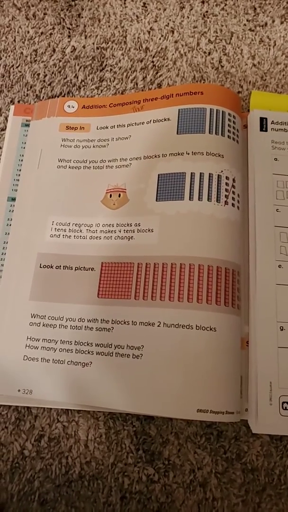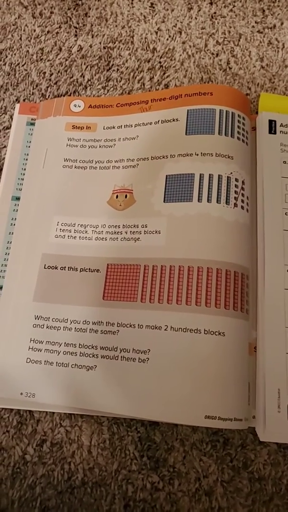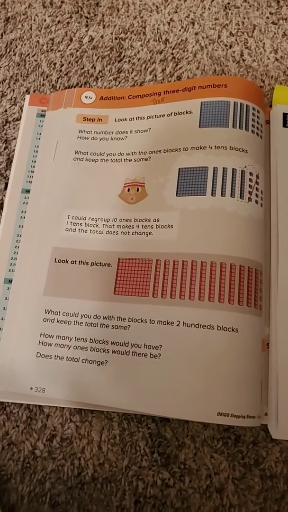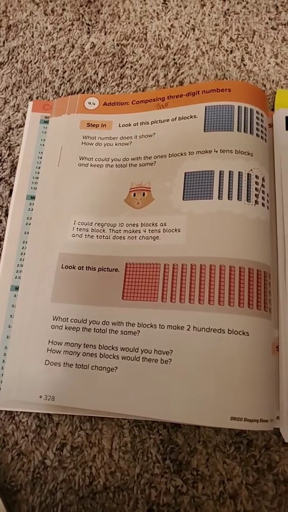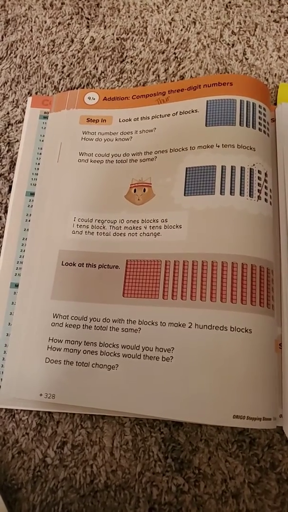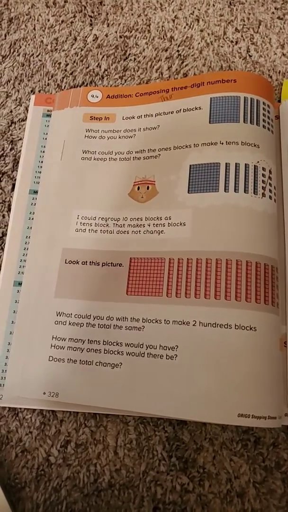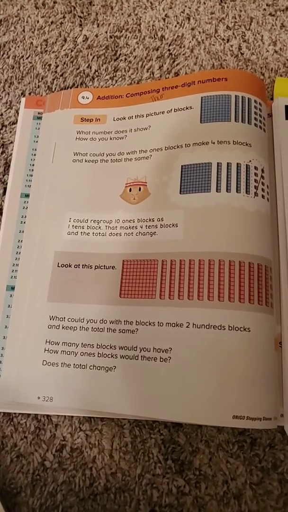Hi, second graders. We're going to go over how to do lesson 9.4 in math today. The target for the lesson is I can regroup the ones or the tens to compose a 3-digit number.